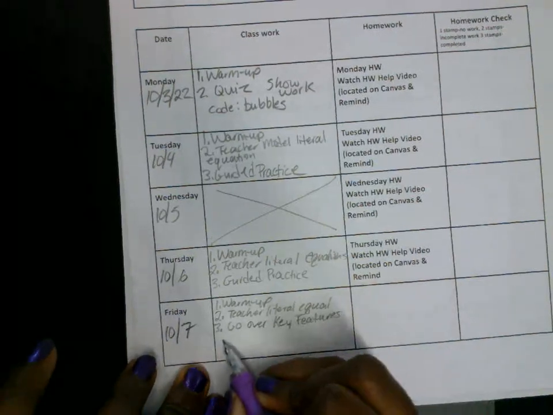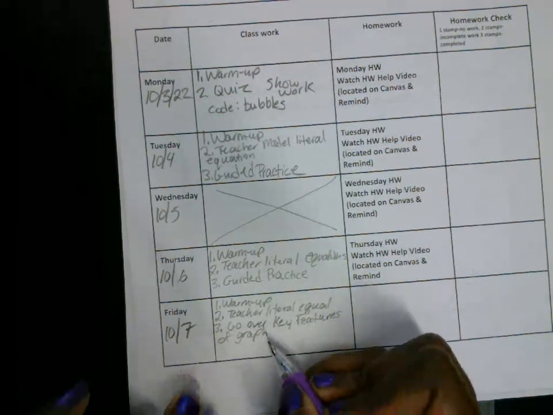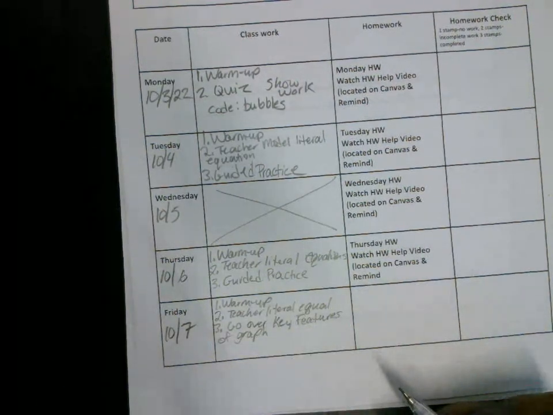Key features of a graph. And that'll put us to the place where we can probably finish. We are going to finish this unit next week, okay?